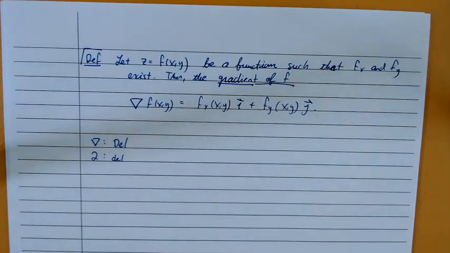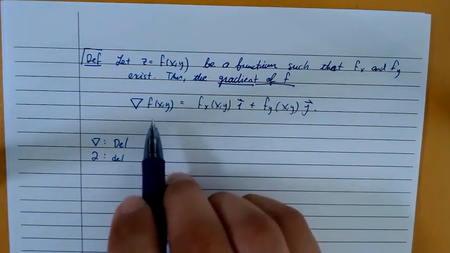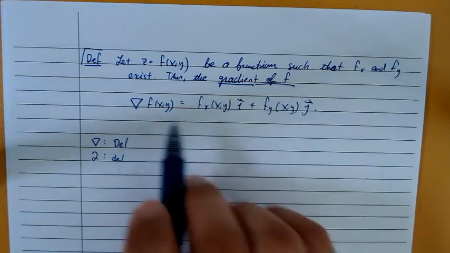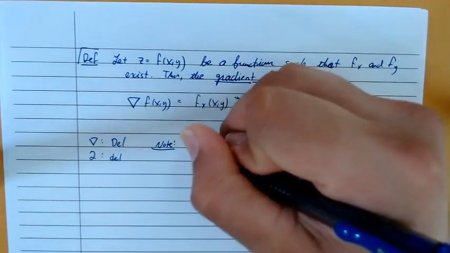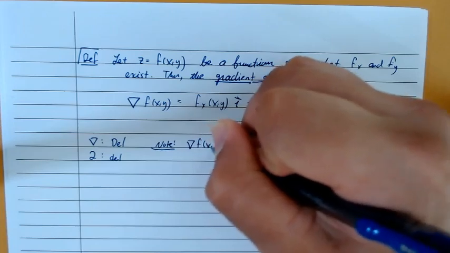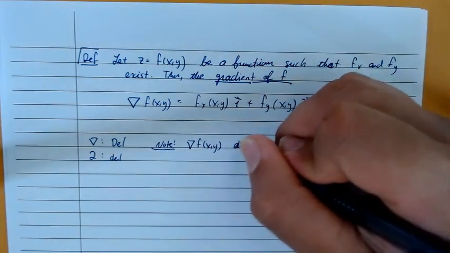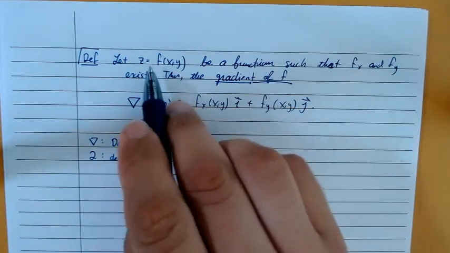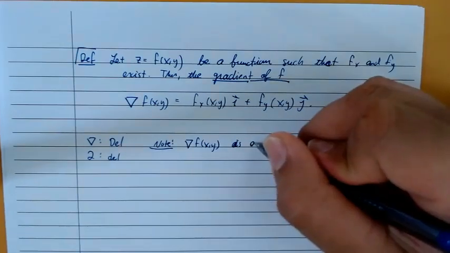A couple things to note about this. One, that this is a vector in the plane. So note this is a vector in the plane, not in space. The surface is in space, but the gradient is on the plane.